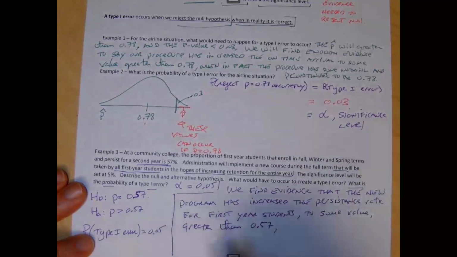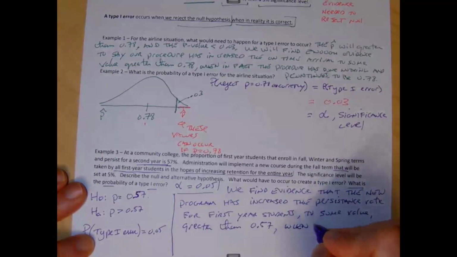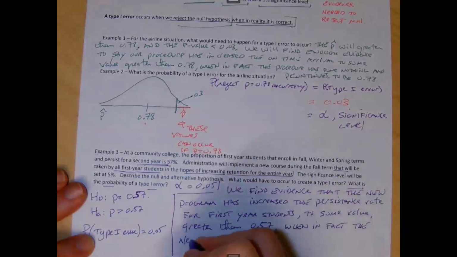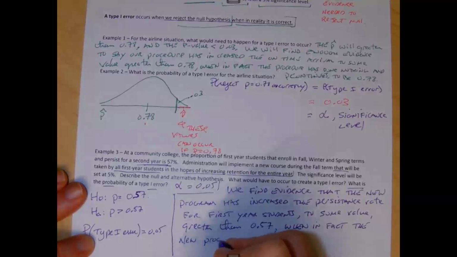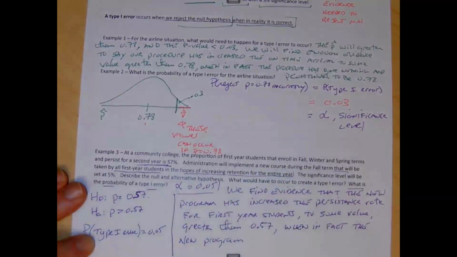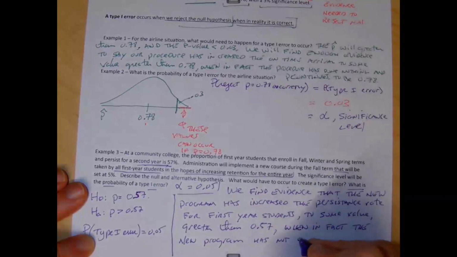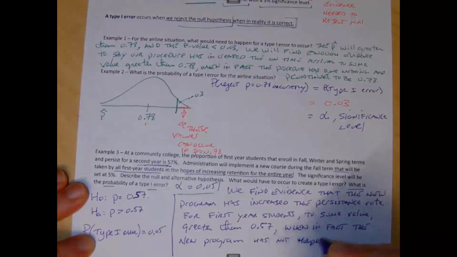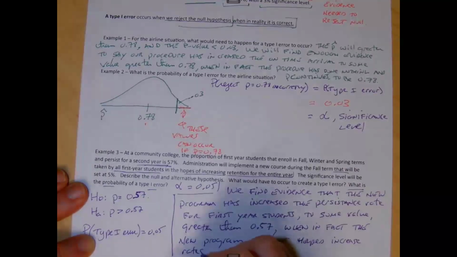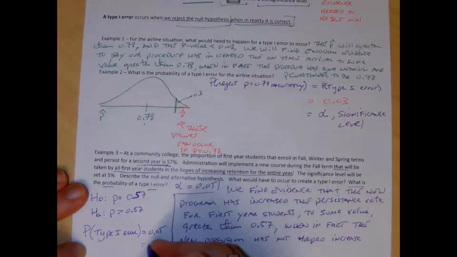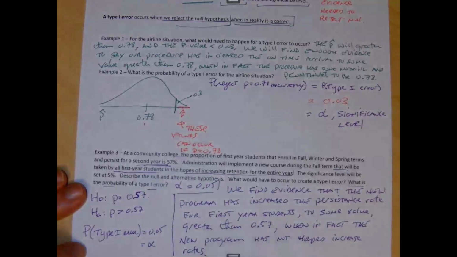But because it's a type 1 error, when in fact the new program has not helped increase rates. That is, again, the interpretation of a type 1 error in this situation. That is a type 1 error.